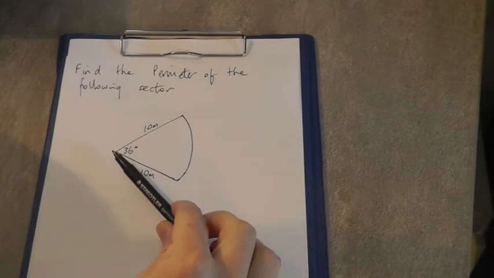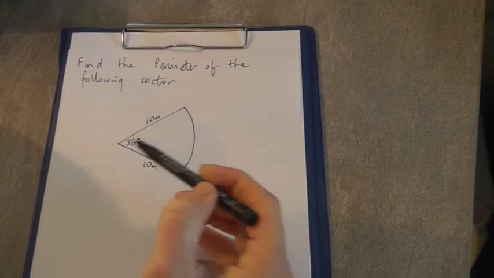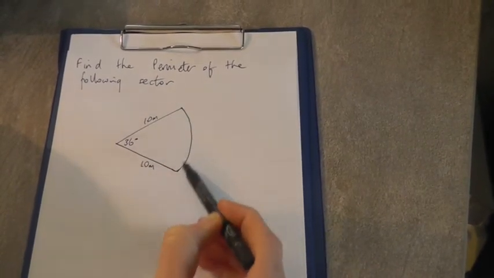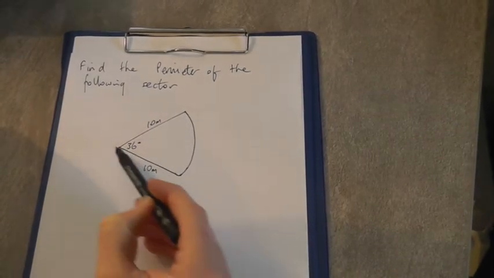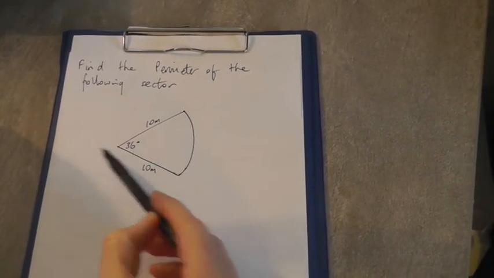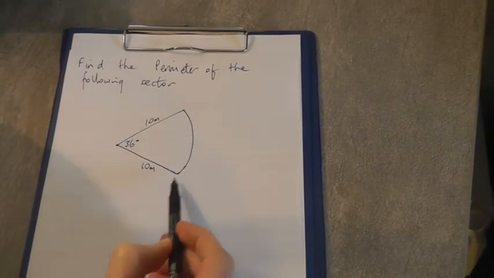Here we have a shape called a sector, and we're looking to find the perimeter of this sector. So the perimeter is the distance around the outside of it, which is made up of this side here, and this side here. If we think of this sector, that would be like the center of a circle, and this would be the outside of that circle.